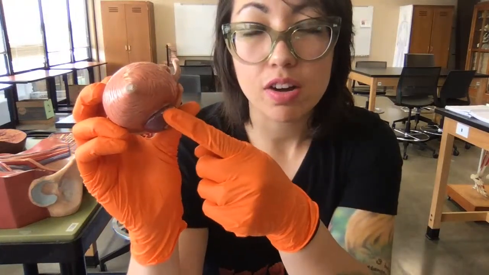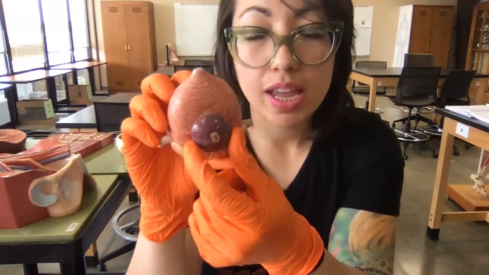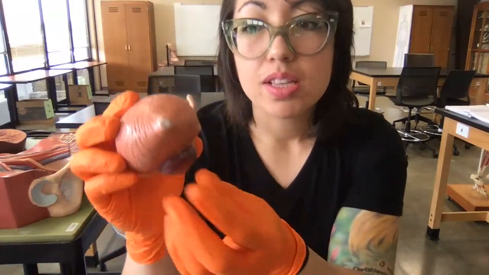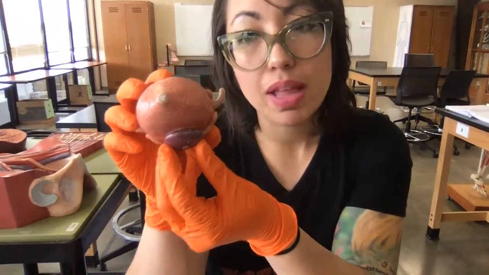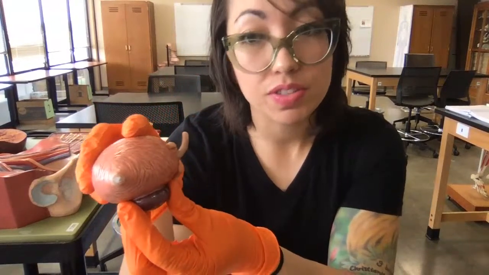This belongs to a male. And how do we know that? Because this right here is the prostate gland. The prostate gland, which is only found in males, sits on the inferior surface of the bladder. We're going to go over this again in the male reproductive system.